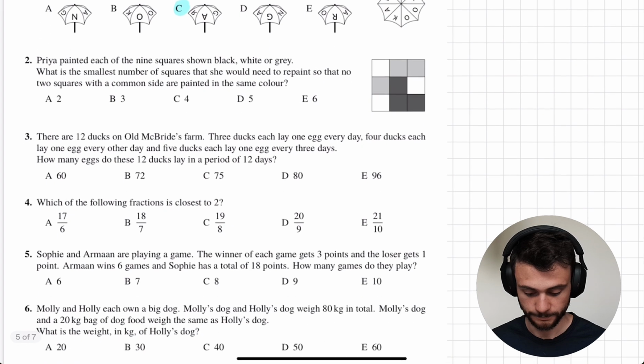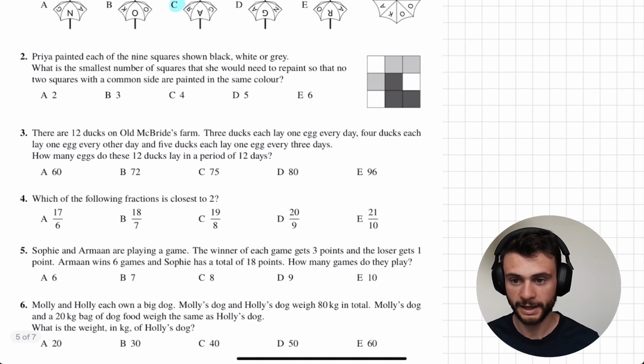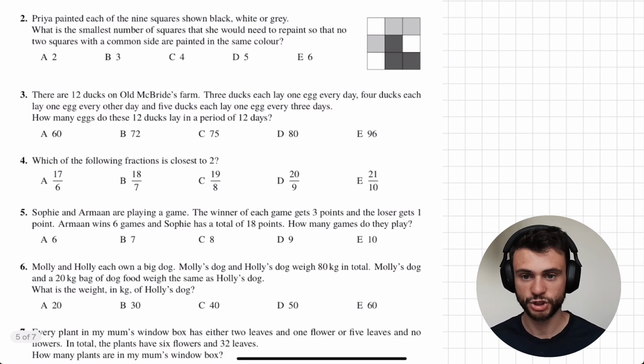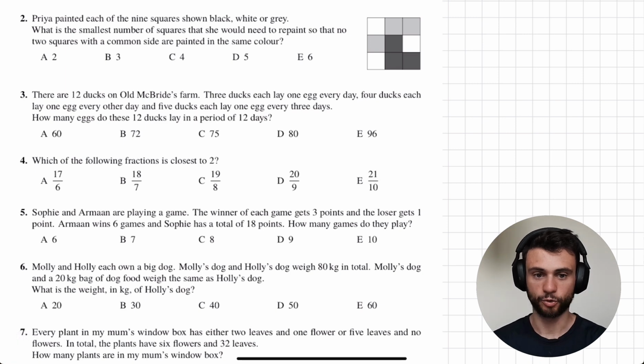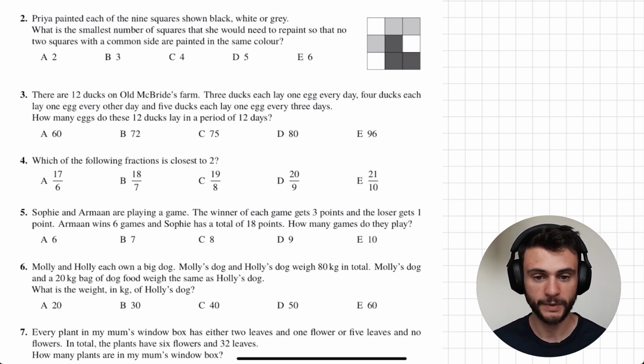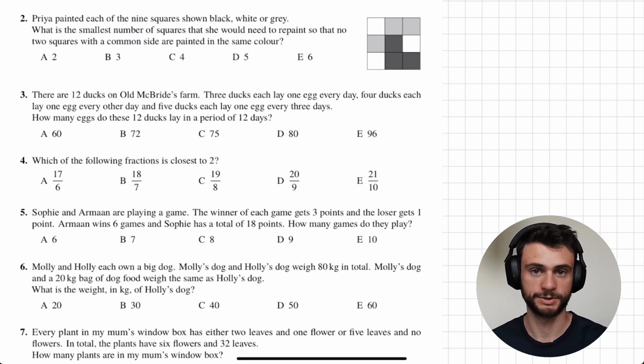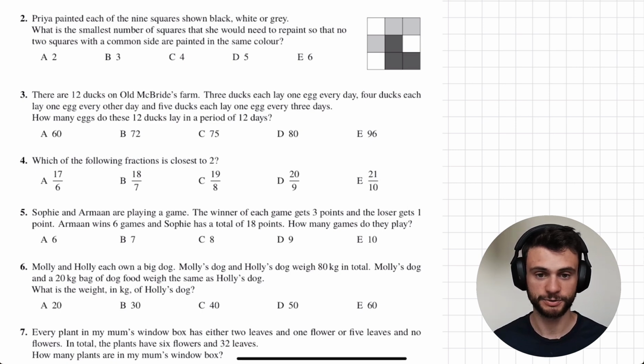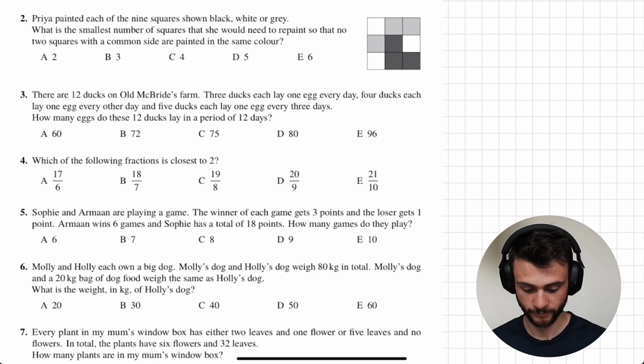Look at question 2. Priya painted each of the 9 squares shown black, white, or grey. What is the smallest number of squares that she would need to repaint so that no 2 squares with a common side are painted the same colour? Now, because we're finding the least number of squares, we want to start with the smallest possibility. Here, the smallest possibility is 2. Can this be done just by painting 2 squares?